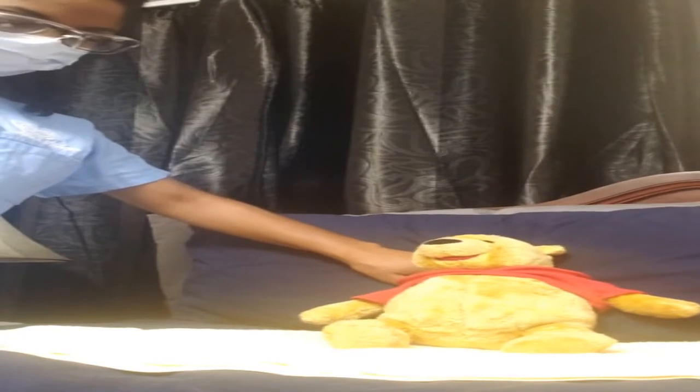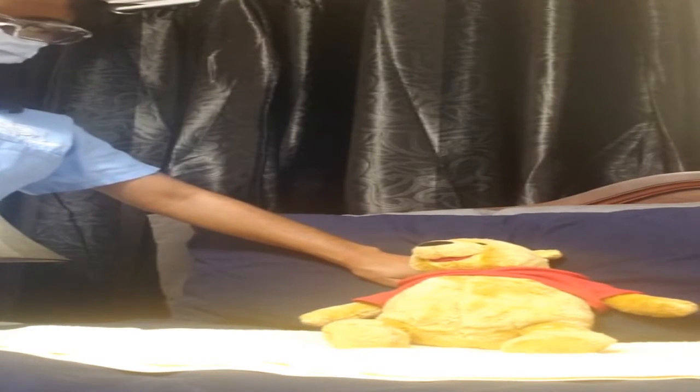Underneath the patient's head, you may want to apply a towel so no water will drain on the pillow, as well as make sure your patient is comfortable while performing the procedure. So I'm going to provide privacy by covering the patient.